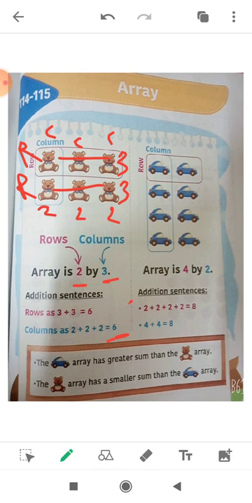I have two ways to represent the addition sentence by using the rows. The first one is to count how many elements in each row and add them. For columns, the same thing: I will find the elements in each column and add them. We notice that the answer is the same. So the array contains 6 elements.